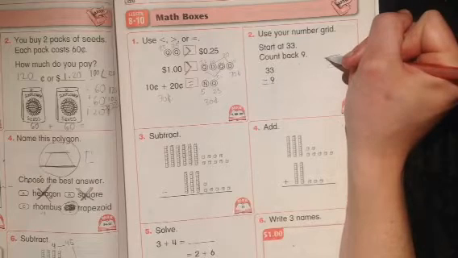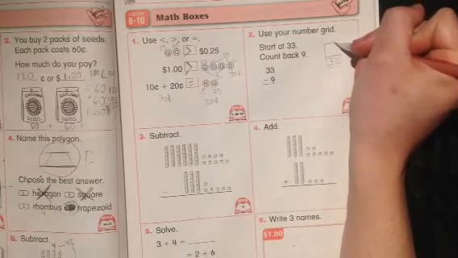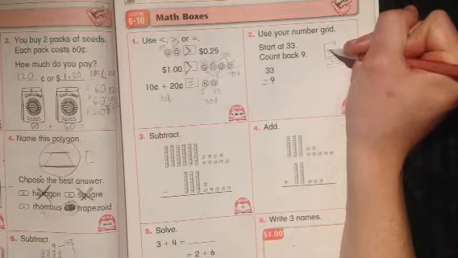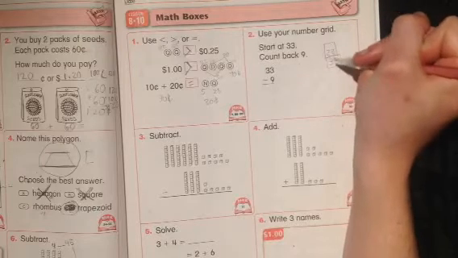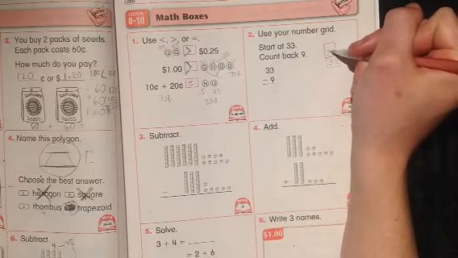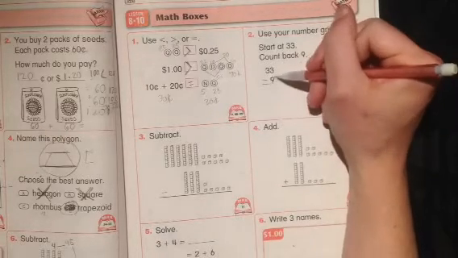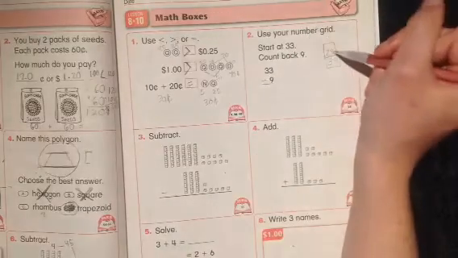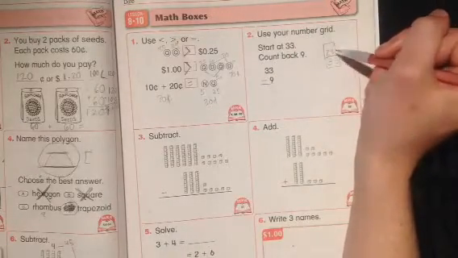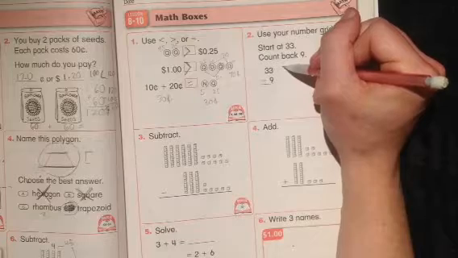So if you look at your number grid, right above 33 should be 23. That is 10. So if I subtracted 10, I get to 23. But that's too much because I don't want to subtract 10. I want to subtract 9.